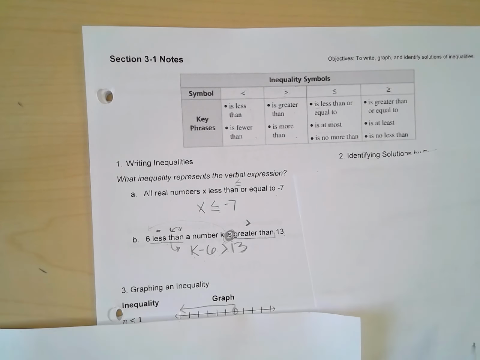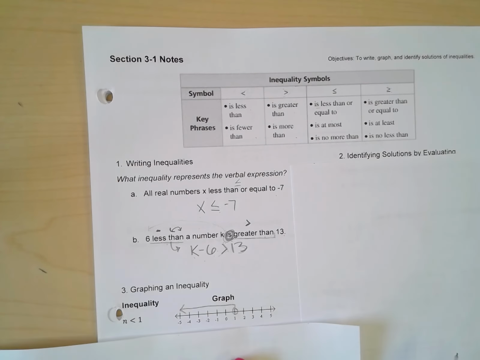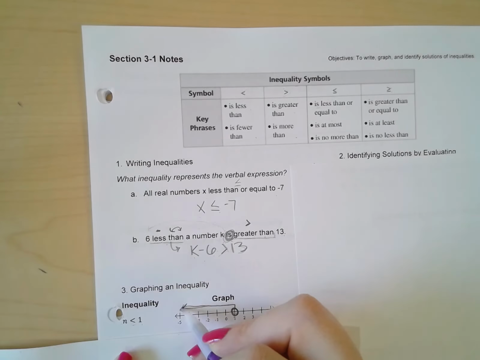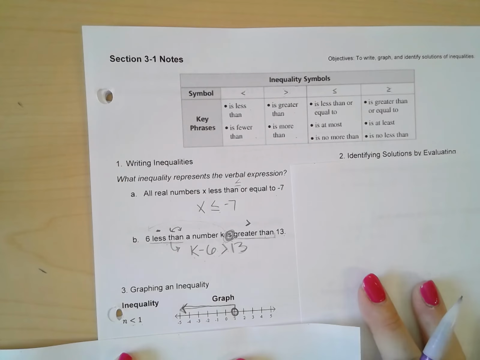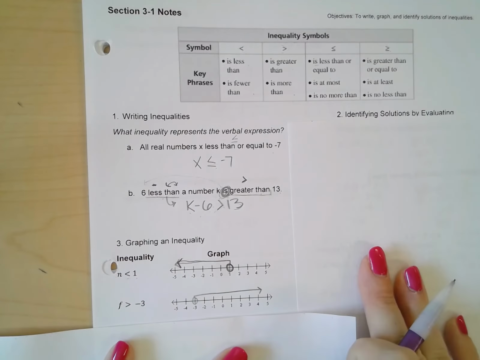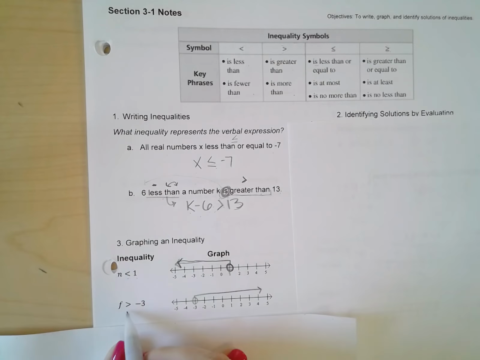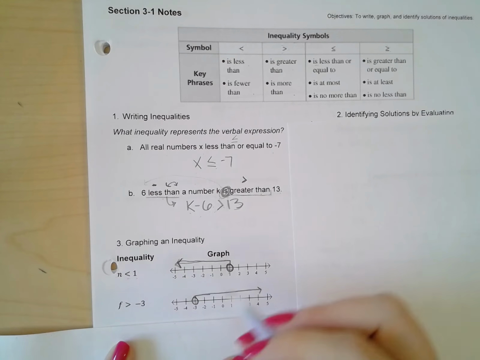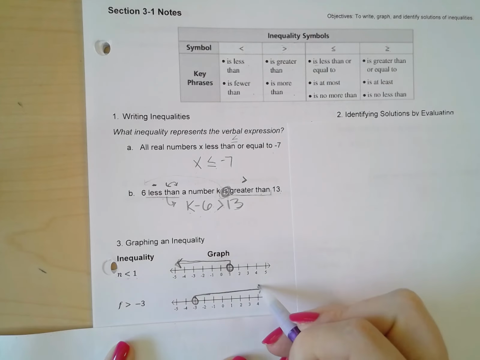Okay, next up we're going to be graphing, which you guys have actually done in the past. So n is less than 1. I'm going to find where 1 is, and because there's no line underneath it, I'm going to put an open circle around that 1. And then because it's less than, I'm going to go ahead and point it to the numbers that are less than 1. The next one is f is greater than -3. Again, no line under it, so it's going to be an open dot at that -3, and it's going to be pointed towards the numbers that are greater than -3.